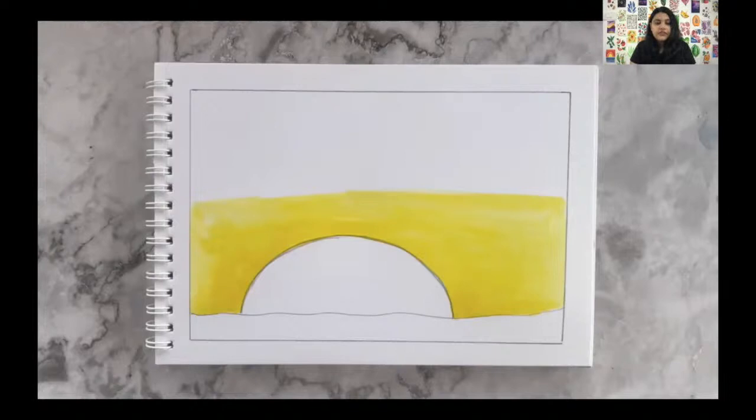Excellent, everybody. Very well done. All right, perfect. So I can see all of you have finished your yellow, and I can see most of you have mixed up your orange as well. So we can go ahead and move on to the next step.